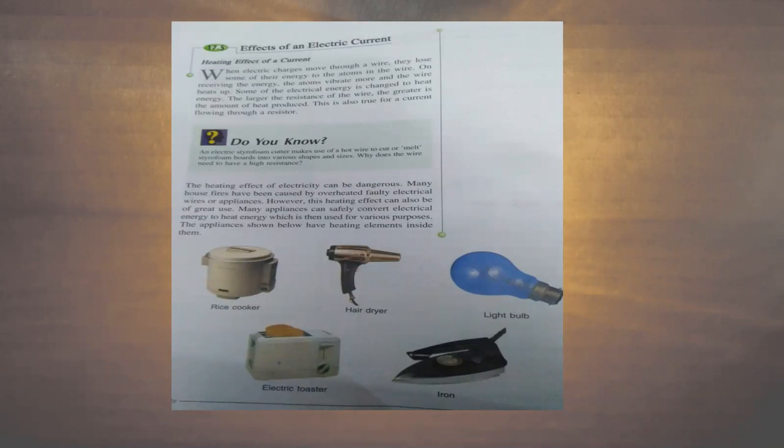Many appliances can safely convert electrical energy to heat energy, which is then used for various purposes. बहुत सारे appliances ऐसे होते हैं कि जो हम various purposes के लिए यूज करते हैं. For example, we have a rice cooker. राइस कुकर में हम राइस डाल के एक टाइमर लगा देते हैं और राइस उसके अंदर उस टाइमिंग में कुक कर तैयार हो जाते हैं.